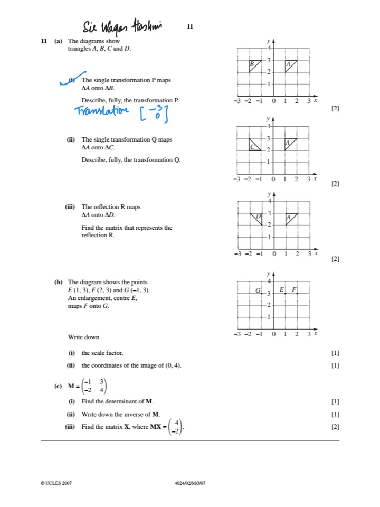Part 2. The single transformation Q maps triangle A onto triangle C. Describe fully the transformation. So that is rotation. Alright, it's a rotation, and you can observe it's 90 degrees. Direction is anti-clockwise, and the center is 0, 1. From this point, both points have the same distance, right?